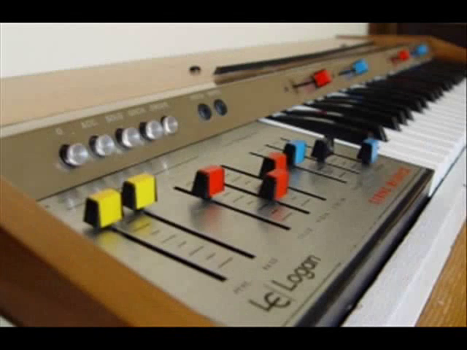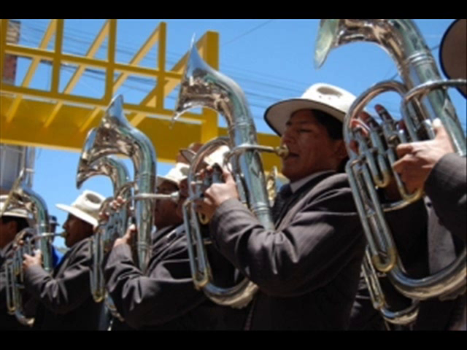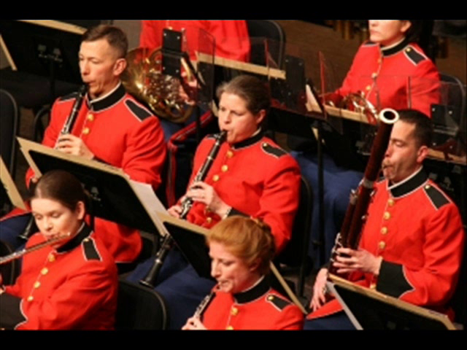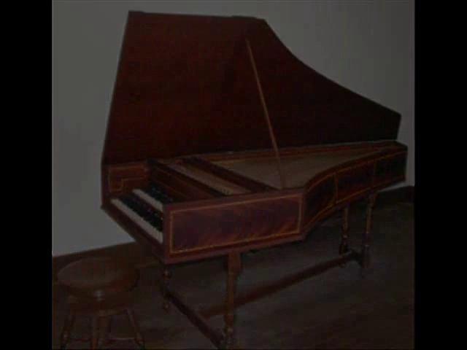Now, the keyboards themselves were mainly designed to imitate instruments of the orchestra. In many cases, this was strings, but also sometimes brass and maybe even woodwind, and some even had piano and harpsichord presets.